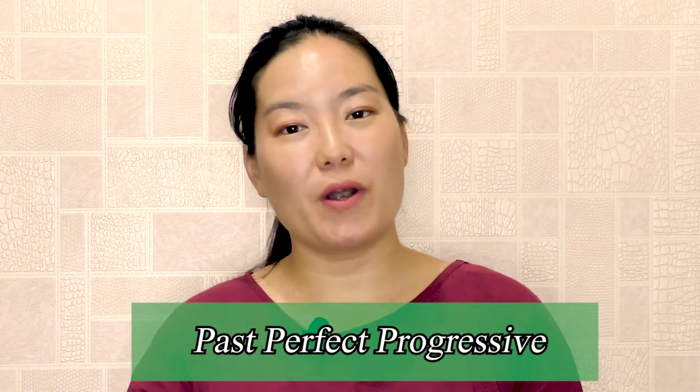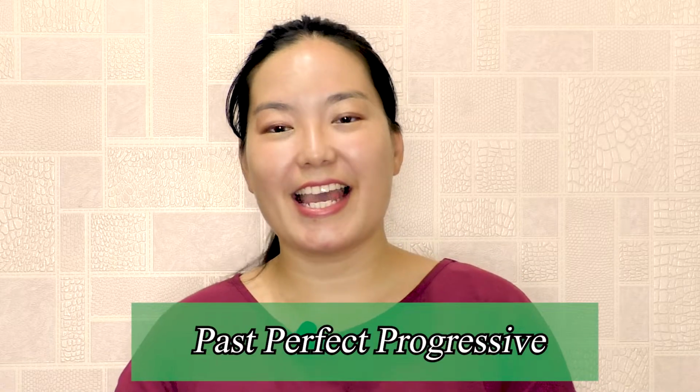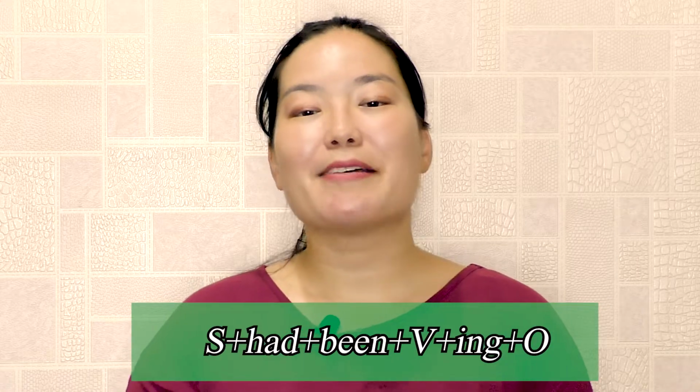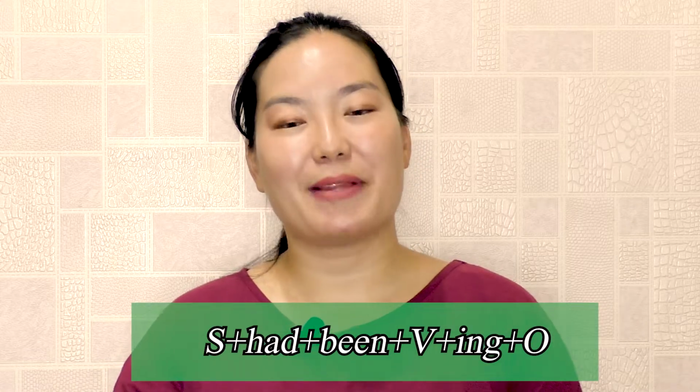Next tense is past perfect progressive or past perfect continuous. It emphasizes a particular activity in the past. The formulation of past perfect continuous is subject plus had plus been plus verb with ing plus object. For example, last year at this time I had been learning English, or she had been doing her homework for 2 hours.